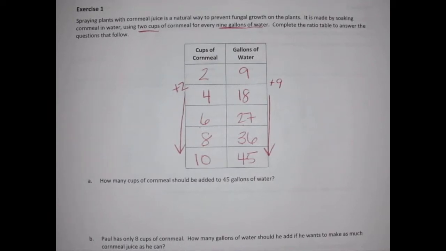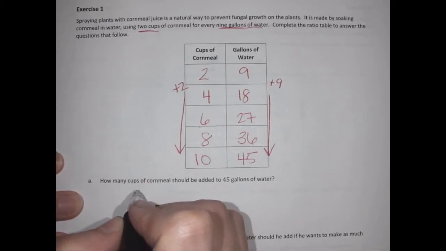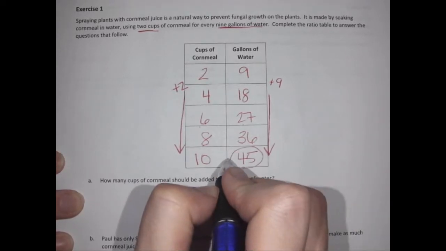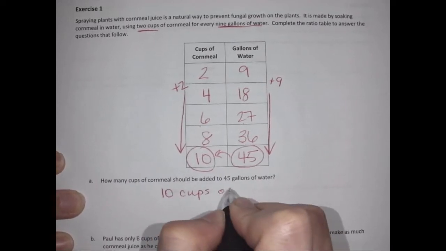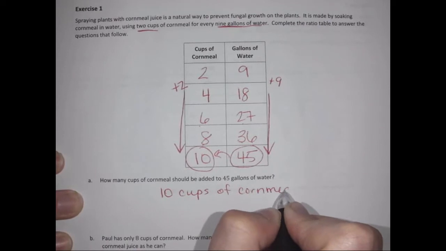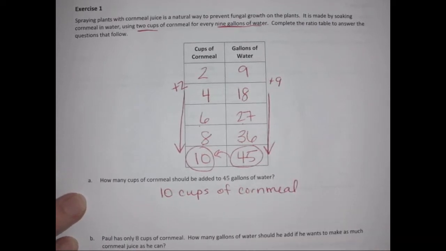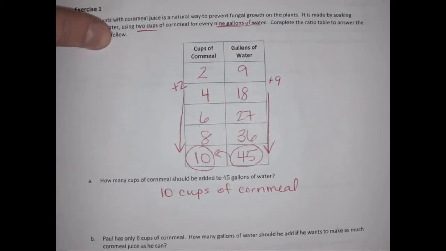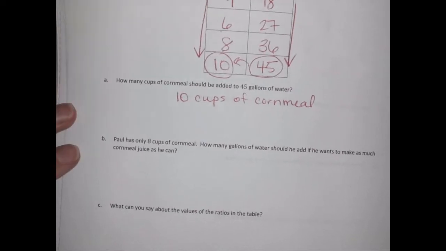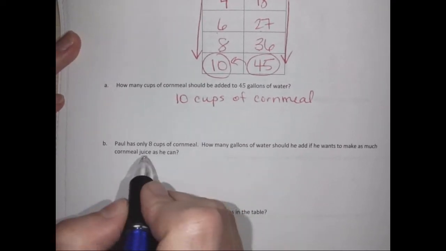Beautiful. How many cups of cornmeal should be added to 45 gallons of water? Now we can just use our table, right, Ricardo? What do we find? 45 gallons of water, look to the left of it, and it's 10. Yeah, we found 45 gallons of water right here. So we just look next to it and we know we need 10 cups of cornmeal.